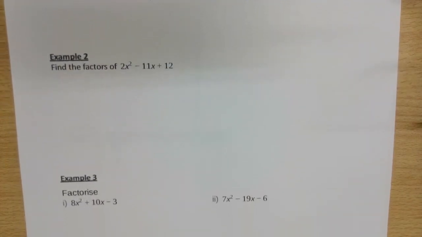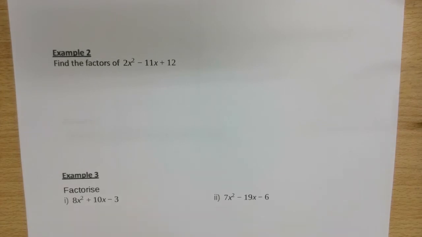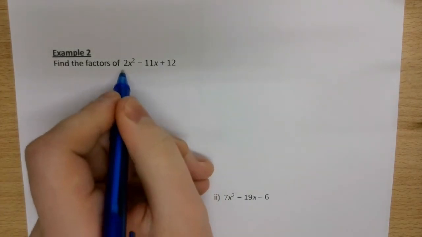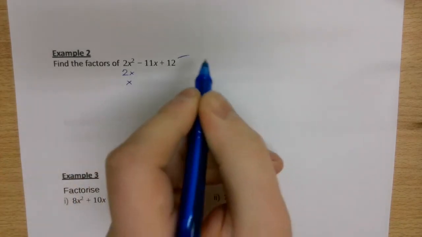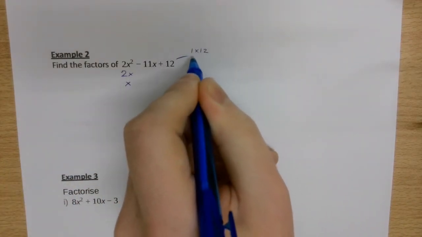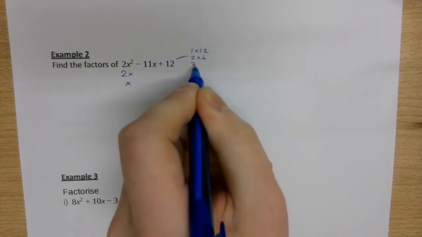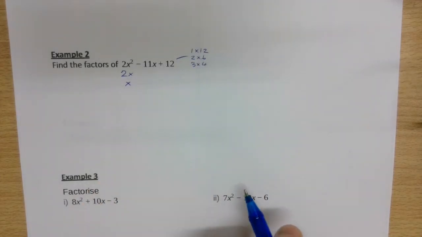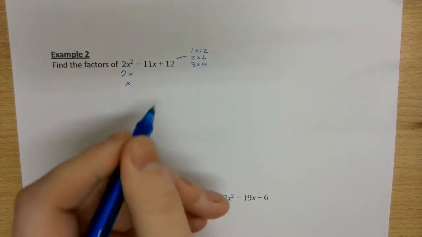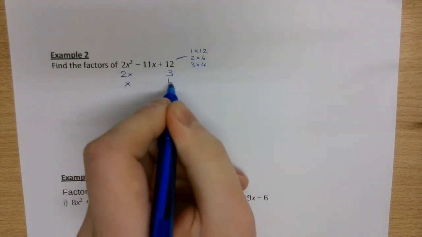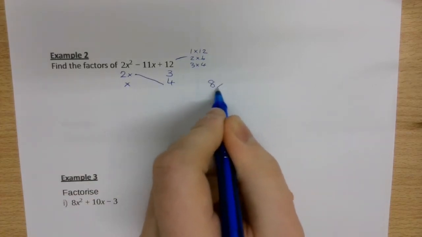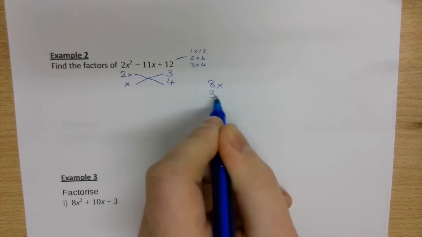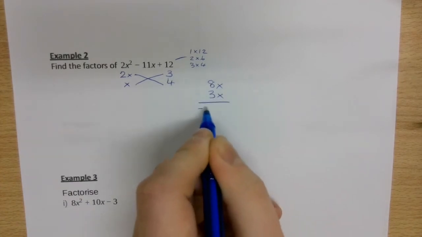Moving on to example 2. Same idea. Find the factors of 2x squared first of all. 2x and x. Then we need to find the factors of 12. We've got 1 by 12, 2 by 6, and 3 by 4. So we need to figure out which factors would give me minus 11x. You can use trial and error, and you'll eventually see that 3 and 4 are the ones that are going to work.